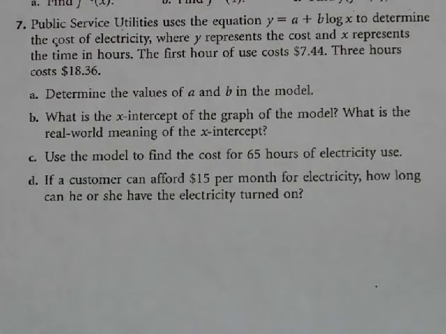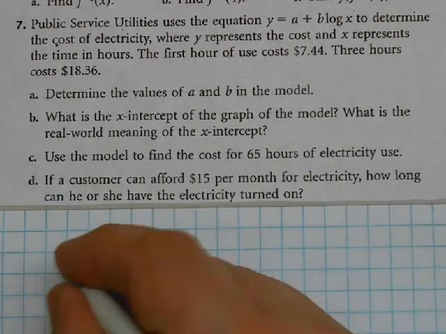Okay, so C, use the model to find the cost for 65 hours of electricity use. Here's our equation.